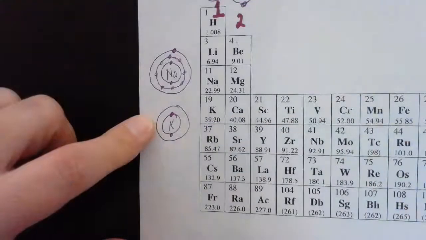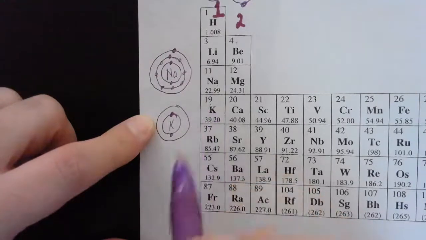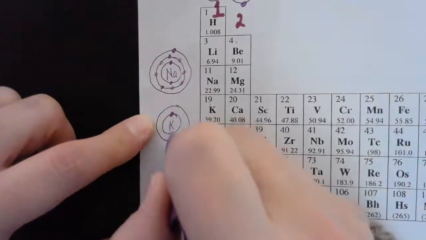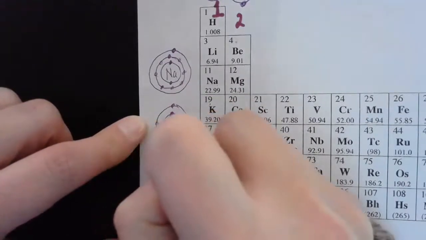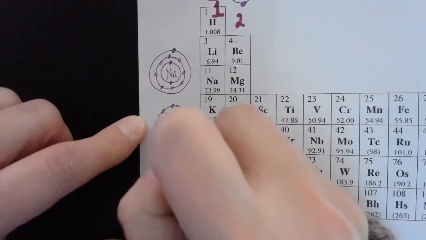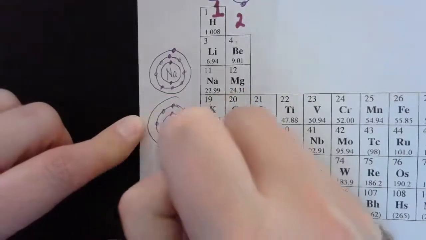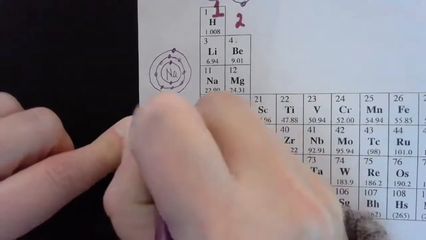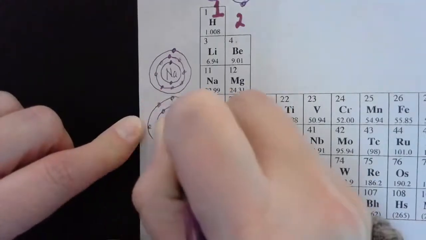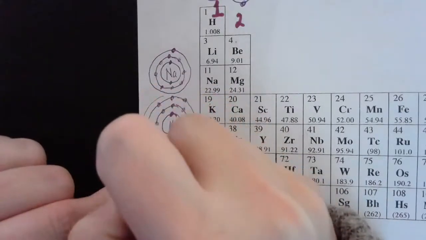Potassium has how many electrons total? 19.